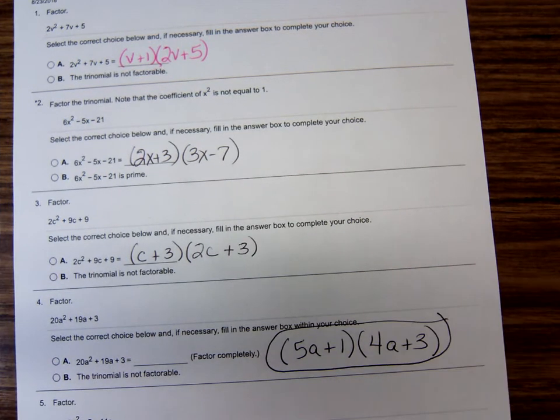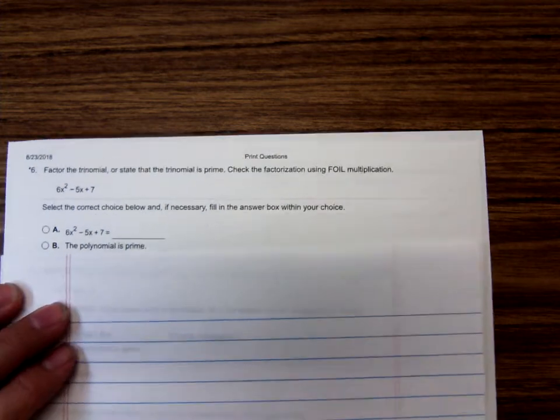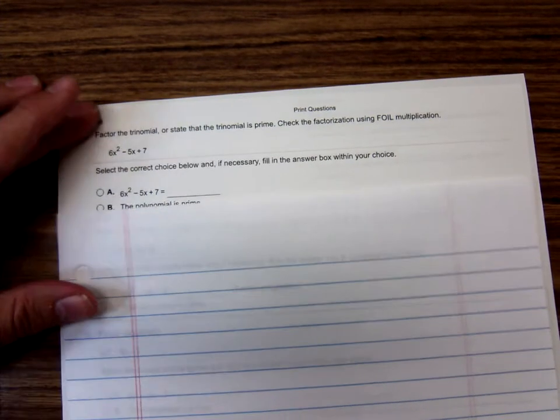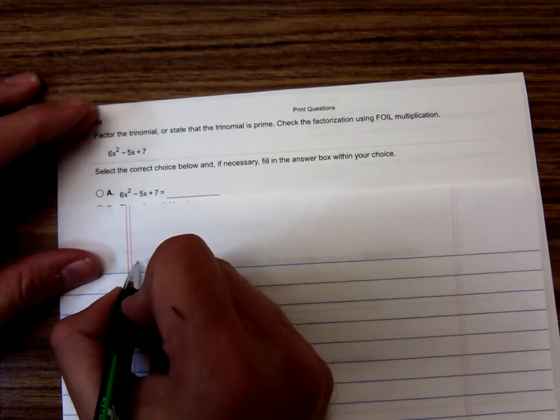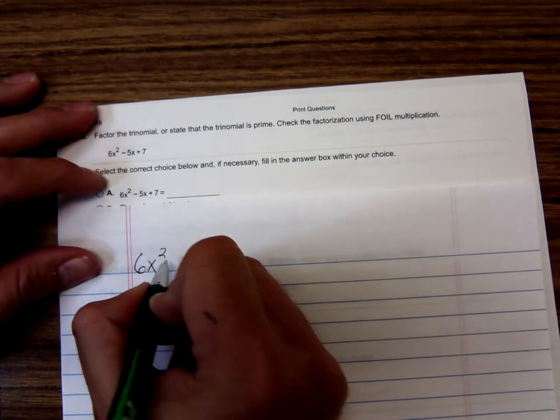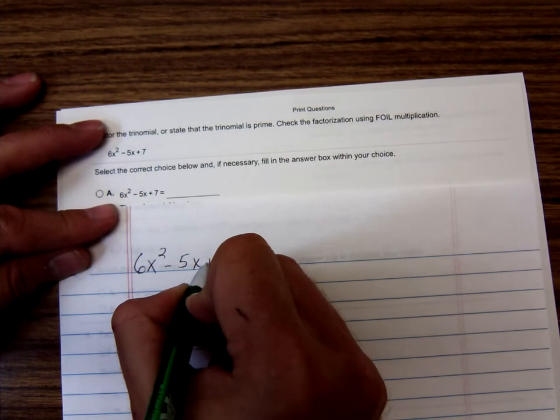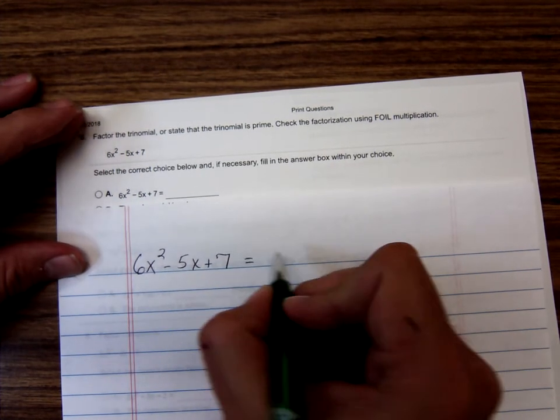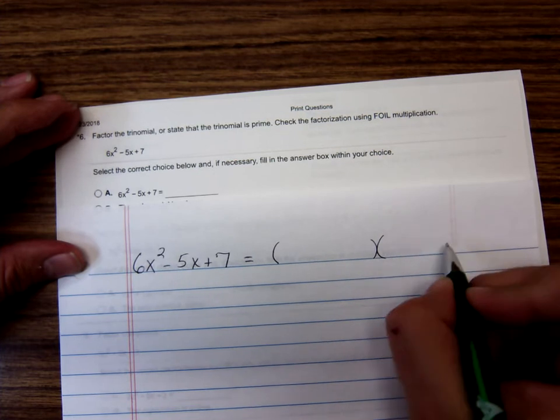Let me find some more paper and we'll do another one. The next one we're going to do is 6x squared minus 5x plus 7. Draw my 2 sets of parentheses. Can y'all see that? Oh, yeah, okay.